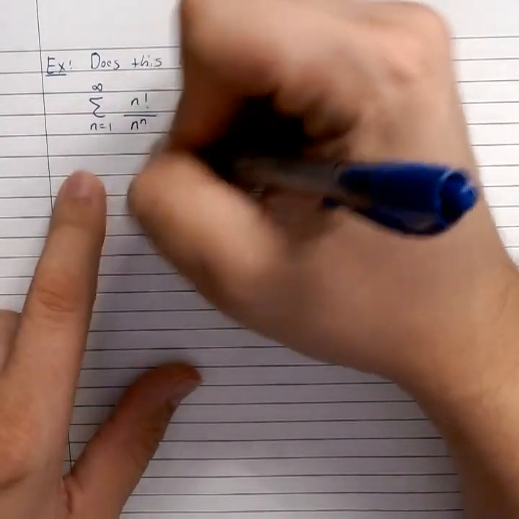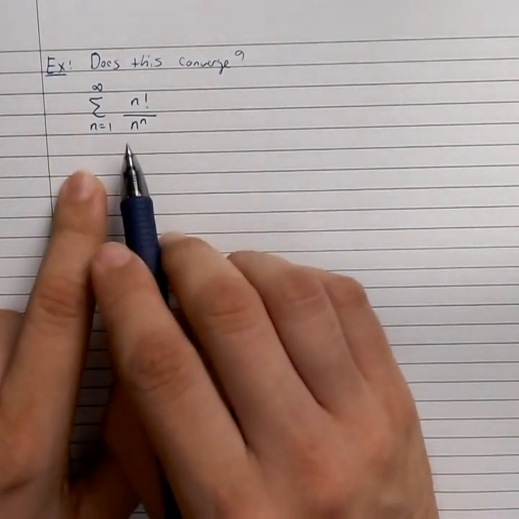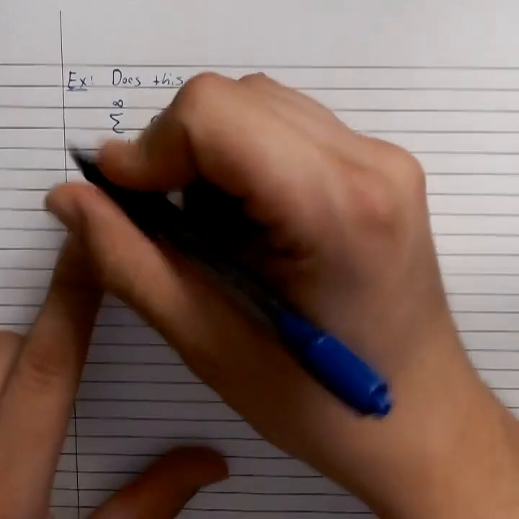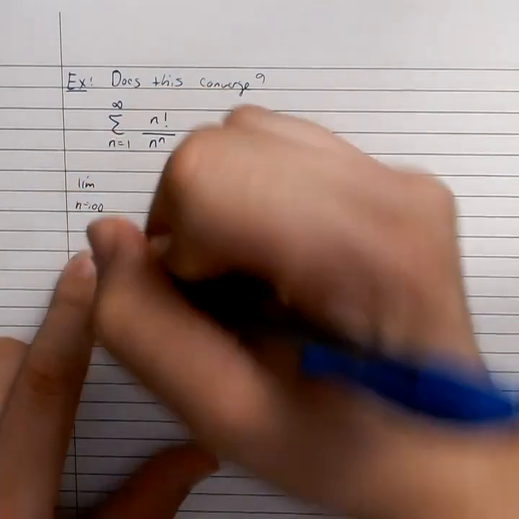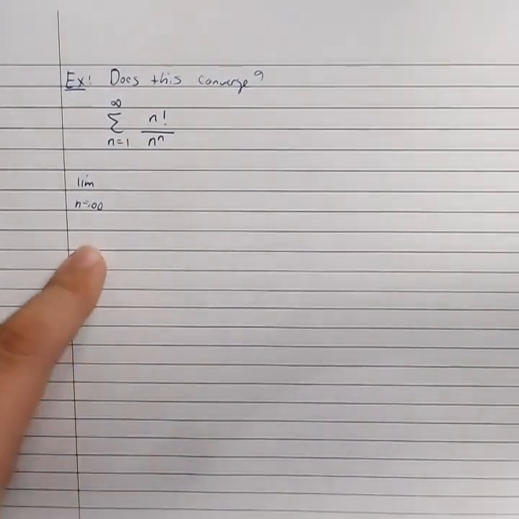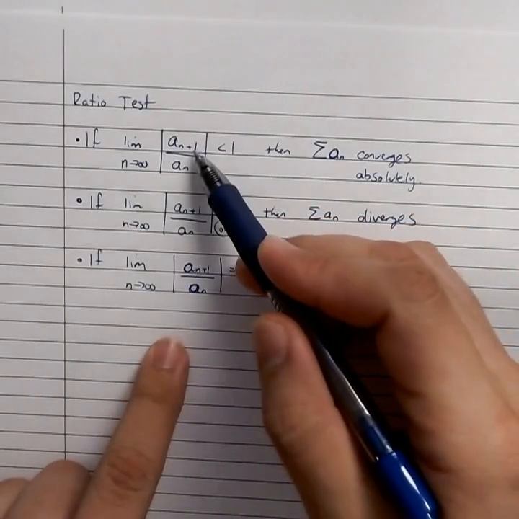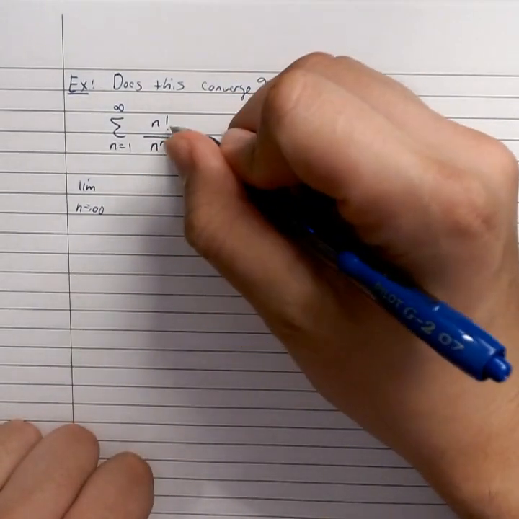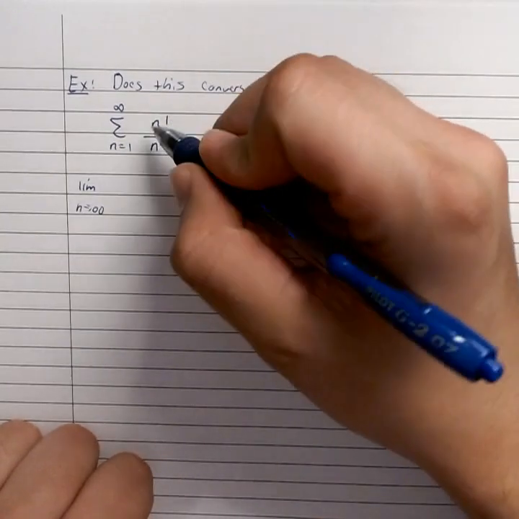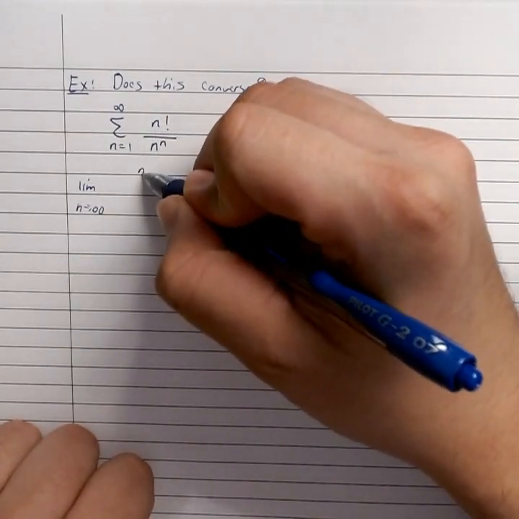Let's go ahead and determine something about this series using the ratio test. All right, so I'm going to take the limit as n approaches infinity of, and make sure you don't get these backwards, the n plus first term divided by the nth term. The n plus first term is, start with this, but instead of n's, you're going to have n plus 1.